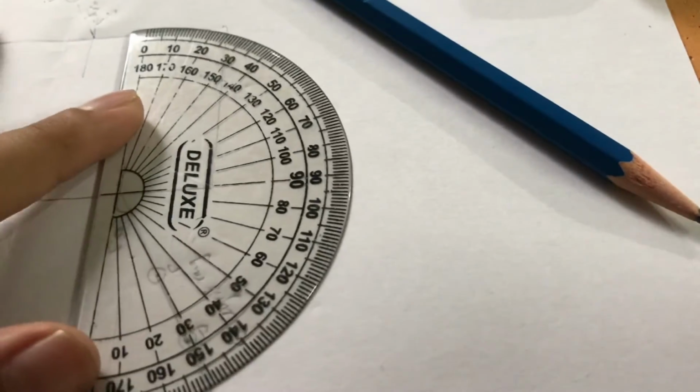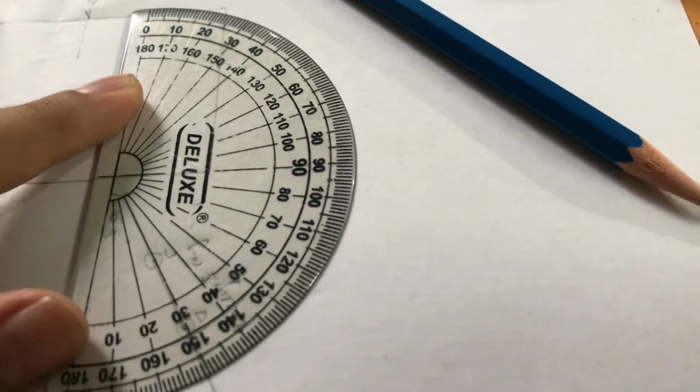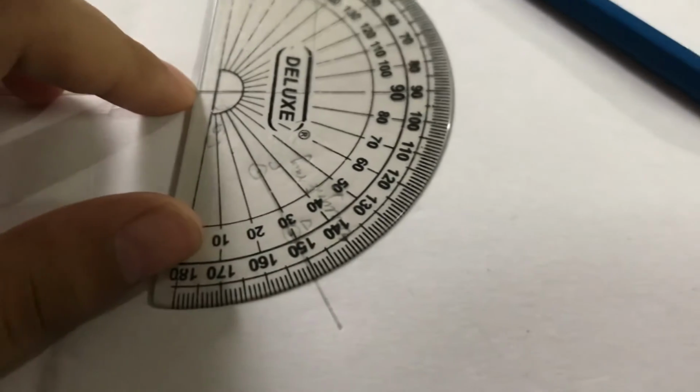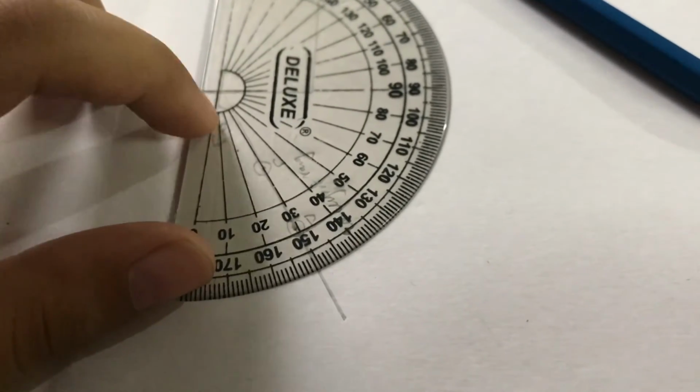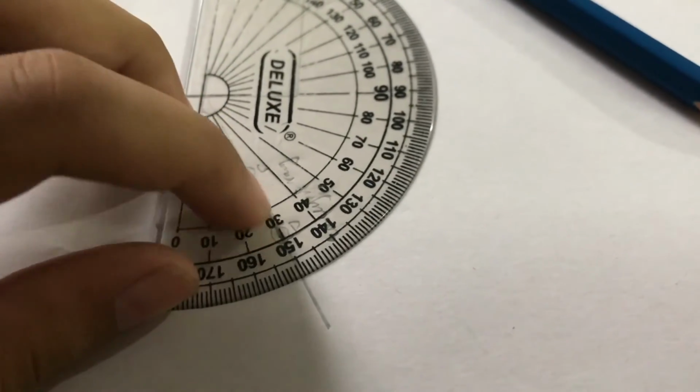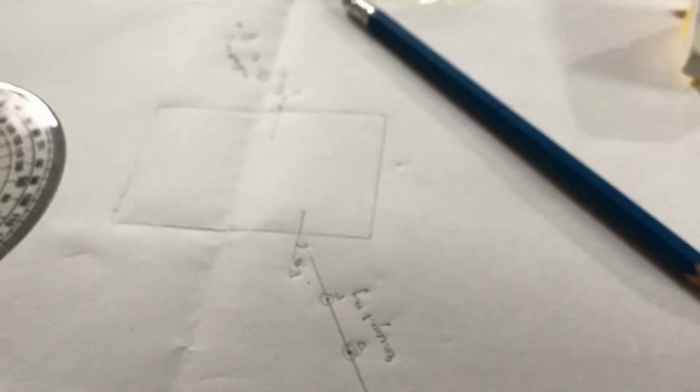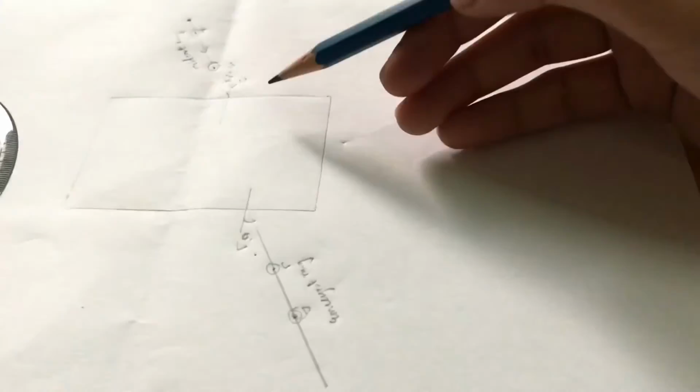As you see here, with respect to the normal, my emergent angle is actually equal to 30 degrees. So you will see that my angle of incidence is equal to 30 degrees and angle of emergence is also equal to 30 degrees.